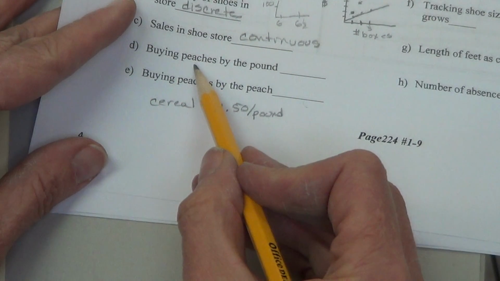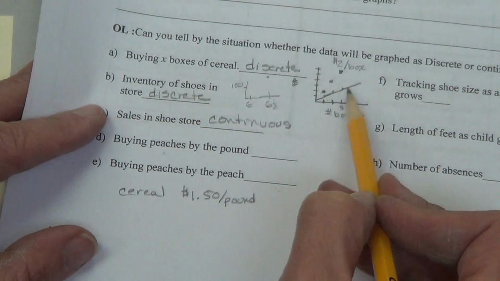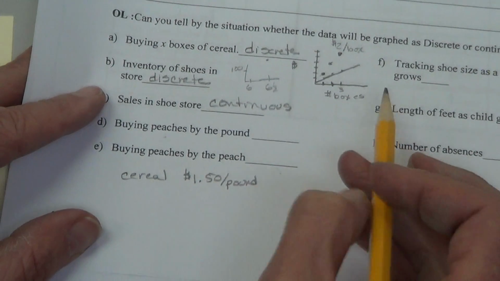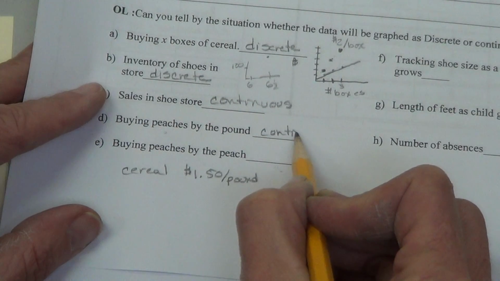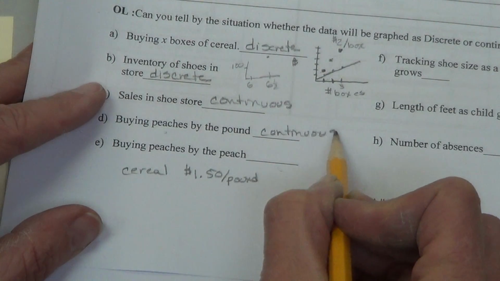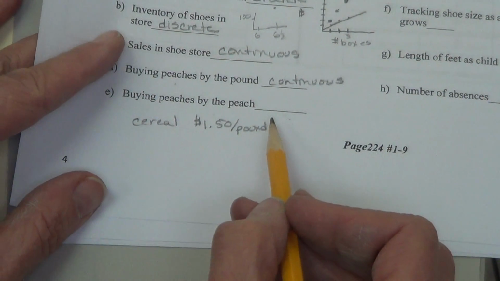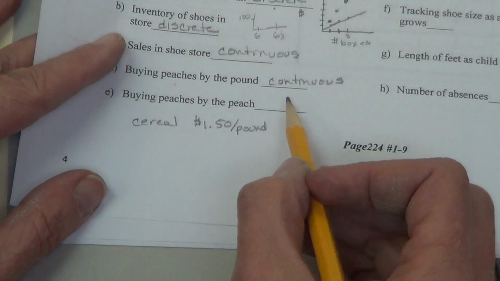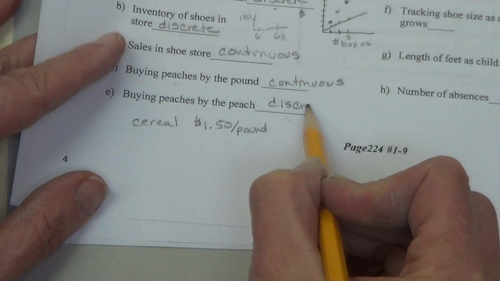Buying peaches by the pound would be like buying cereal by the pound. We could buy all the increments in between, so that would be continuous. Buying peaches by the peach, well, that means you can't go up and get a half of a peach or a quarter of a peach. It has to be a full peach, so that's discrete.